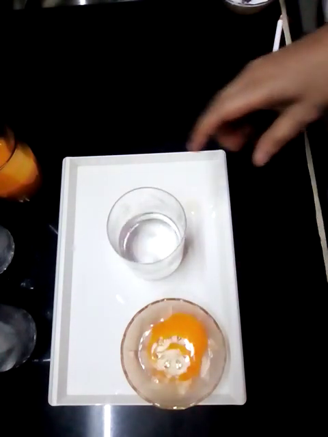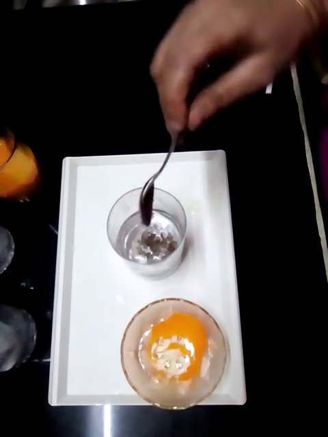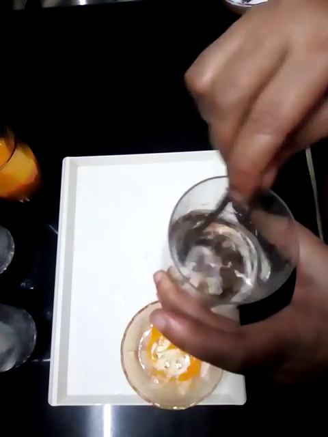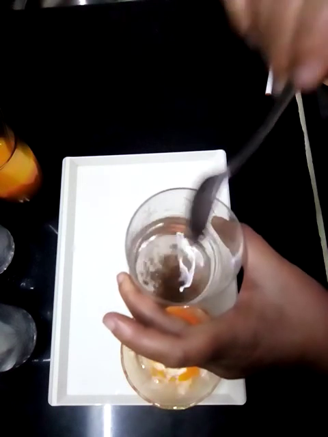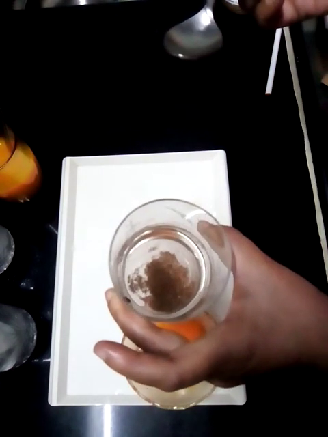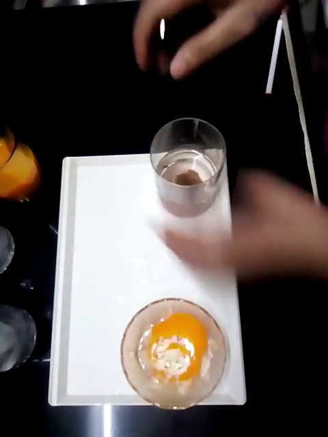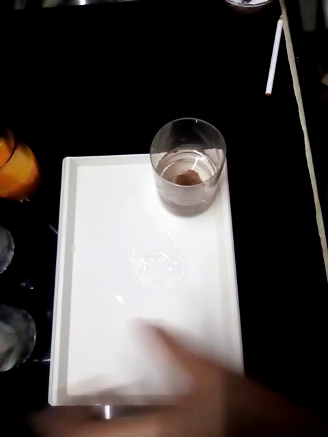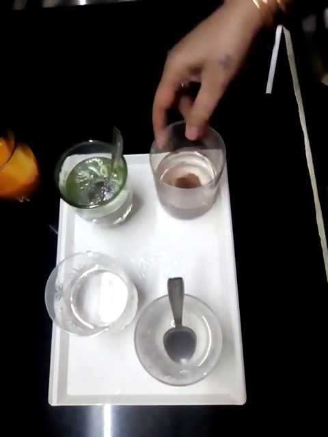Now I'm going to try something else. I've got this glass half full of water and here I have this sand. I have stirred, but I've noticed that the sand has not disappeared. It has gone down and it is still there. Now what have we come to a conclusion? We can say that some things get dissolved and some things do not dissolve.